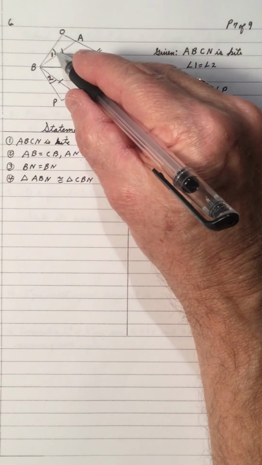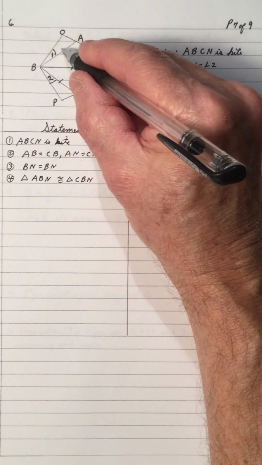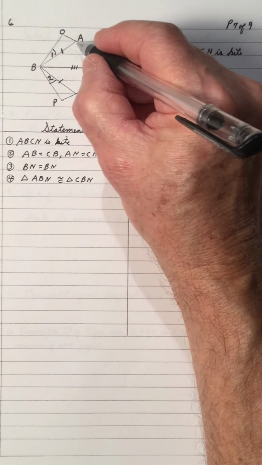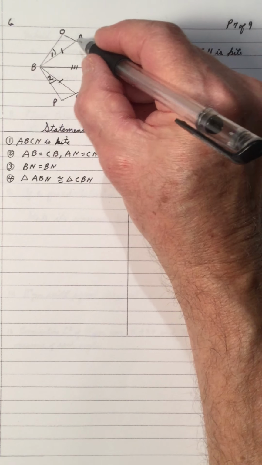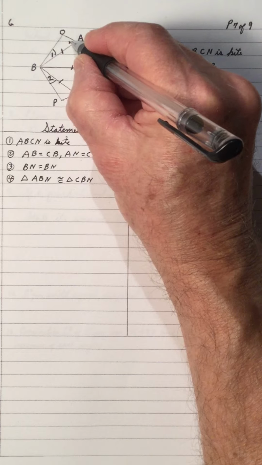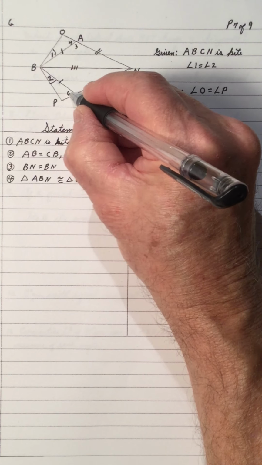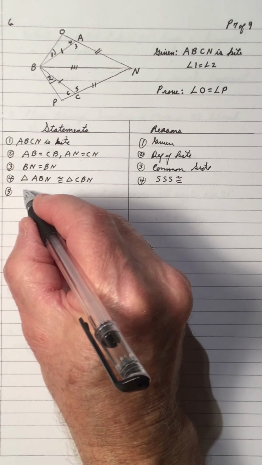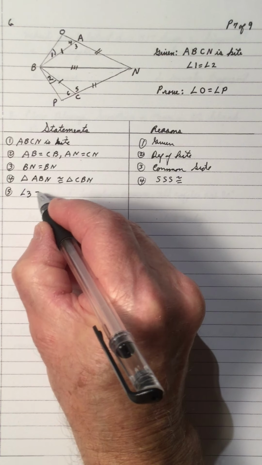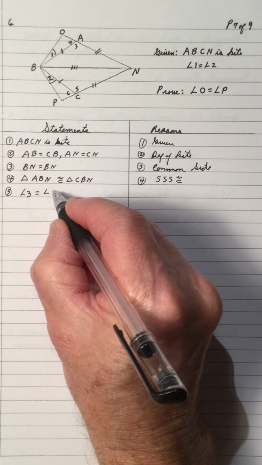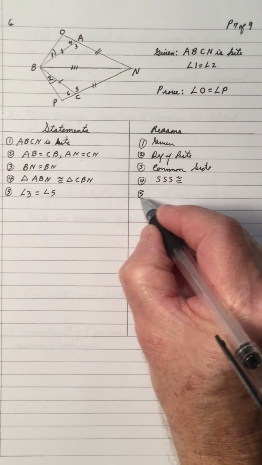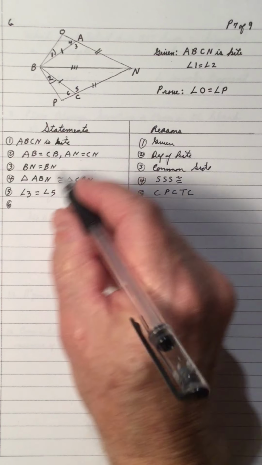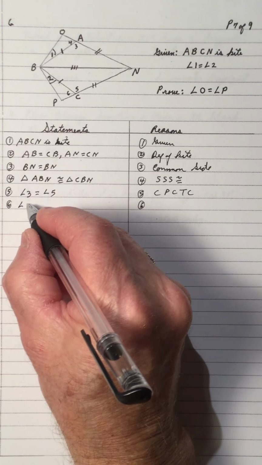And we have angle 1 equal to 2. We now have those equal, so we need another side or another angle. So let's name this angle right here as 3 and 4, and let's name this angle here as 5 and 6. So as a result of the triangles being congruent, we have angle 3 is equal to angle 5, and that's CPCTC.